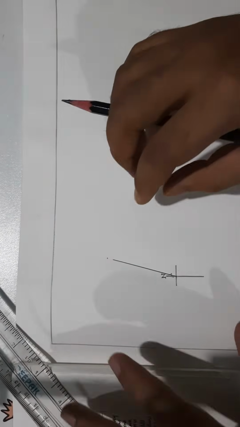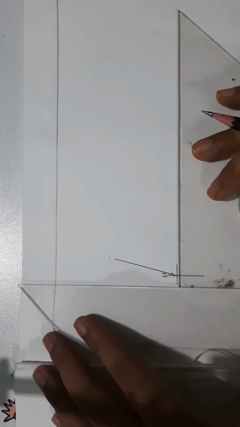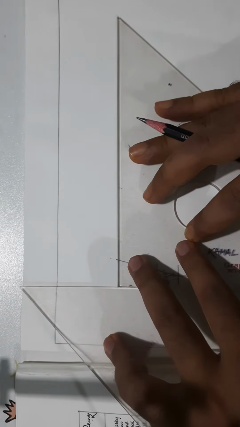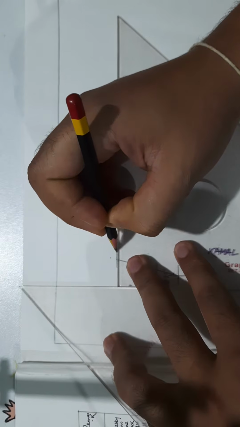Okay, so now you have to draw another plus, that means plus symbol here in this point, in this way.